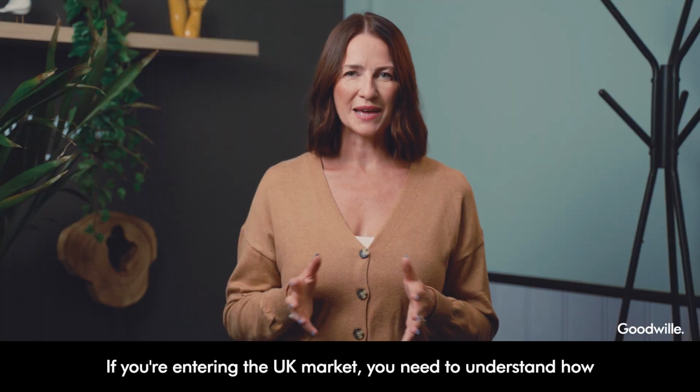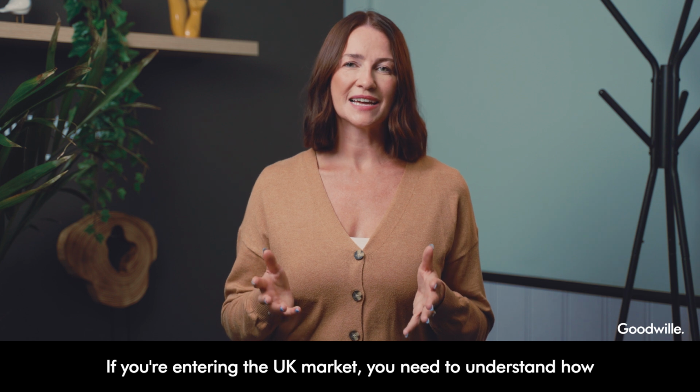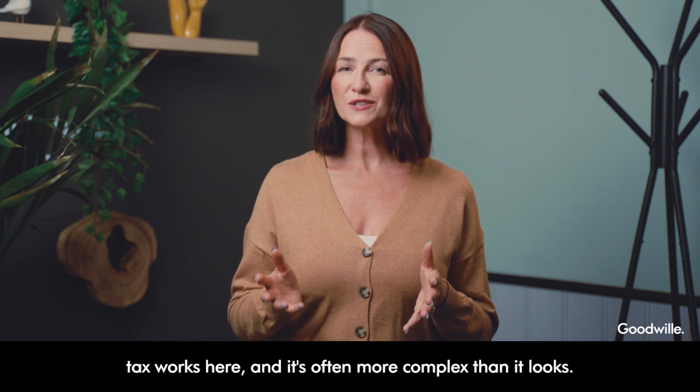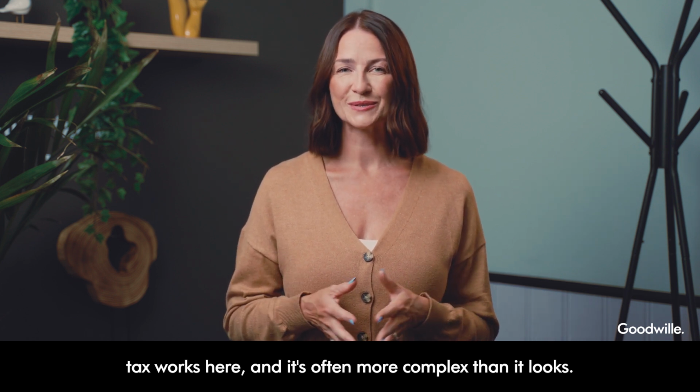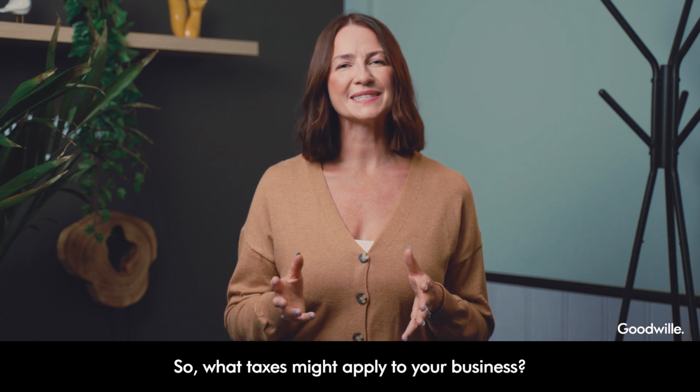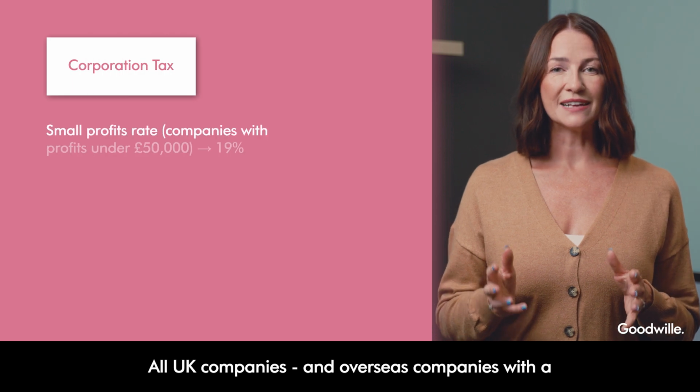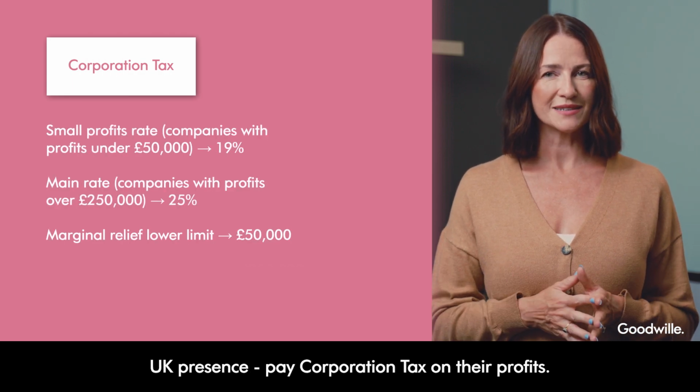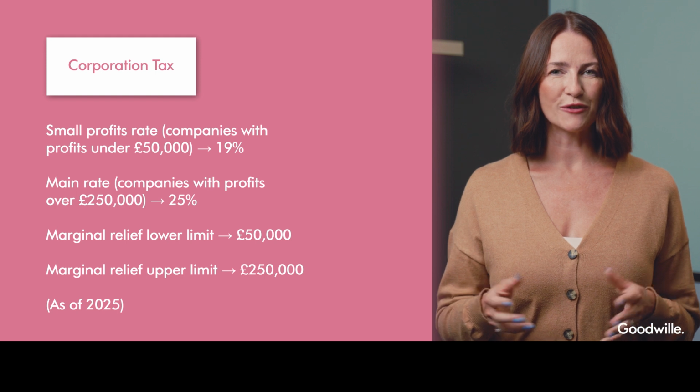If you're entering the UK market, you need to understand how tax works here, and it's often more complex than it looks. So, what taxes might apply to your business? All UK companies and overseas companies with a UK presence pay corporation tax on their profits.